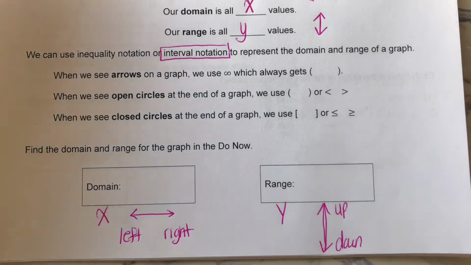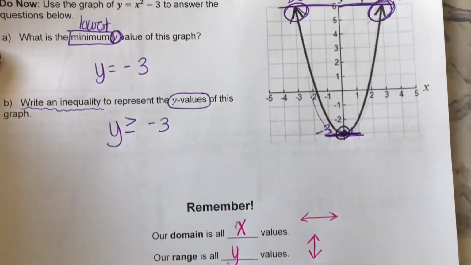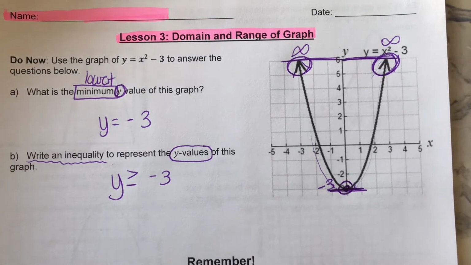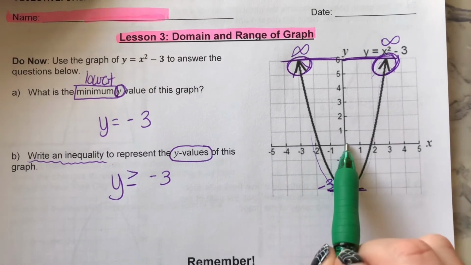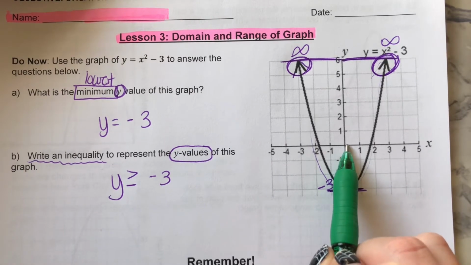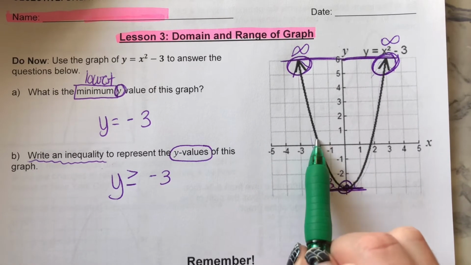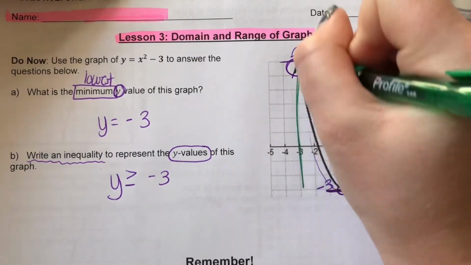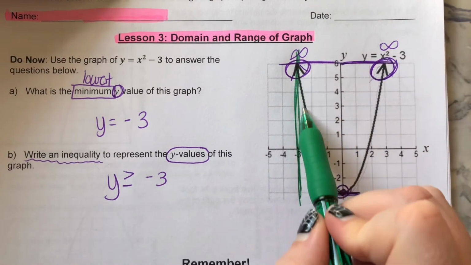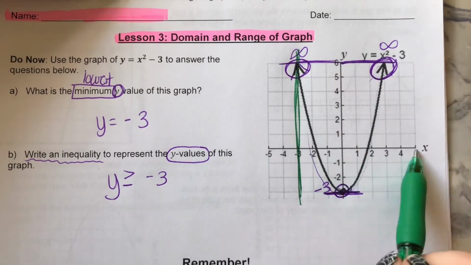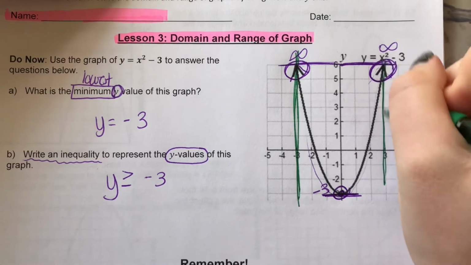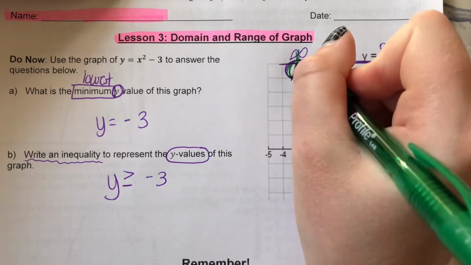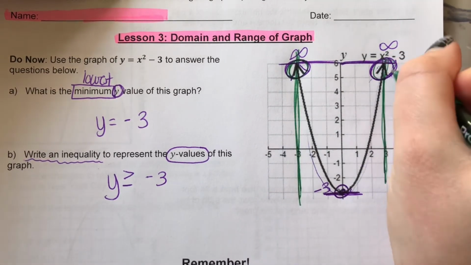So as I go back and I look at the domain moves left to right, just like we said a second ago. So as I look at the domain, I want to see on my x-axis what is going to be all the way to the left on the graph. So as I follow the graph all the way to the left, this is where it's ending up. And as I follow the graph all the way to the right, I can see again, this is where I'm ending up. But I can see that all the way to the left is an arrow and all the way to the right is also an arrow.